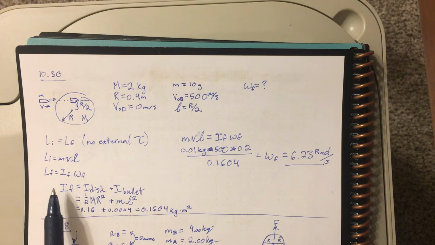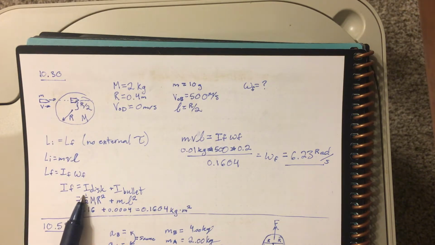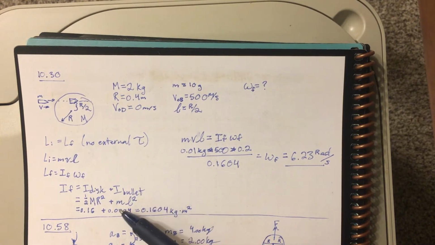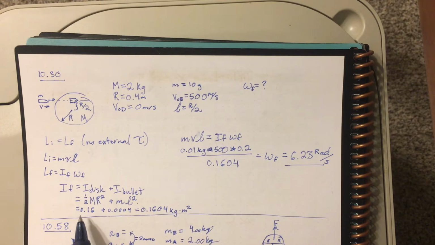But remember, we have 2 things that have inertia. Now we've got the bullet and the solid disk, right? So the disk we know is going to be 1/2 capital M capital R squared. That's the inertia of the disk. That's just a given. They'll give that to you in the problem if they don't have it on the formula sheet. Plus the inertia of the bullet, which is going to be ml squared, right? And then you plug in all of your numbers, and you'll find that the inertia is equal to 0.1604.